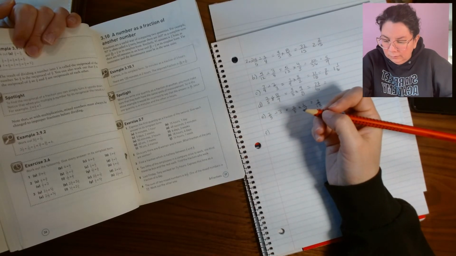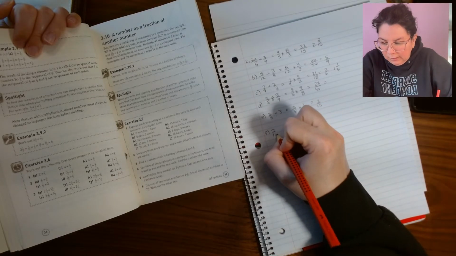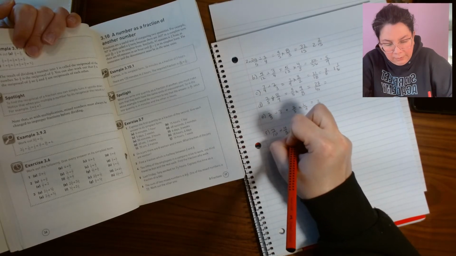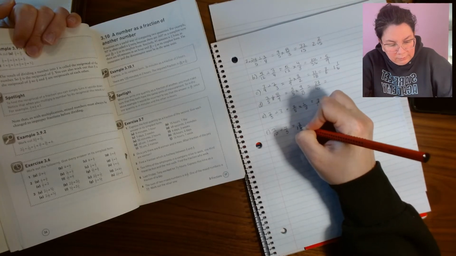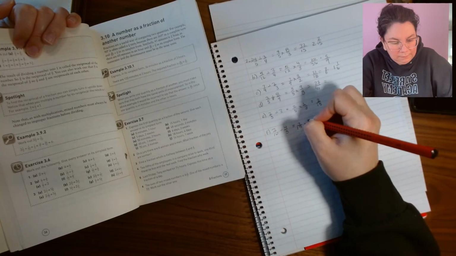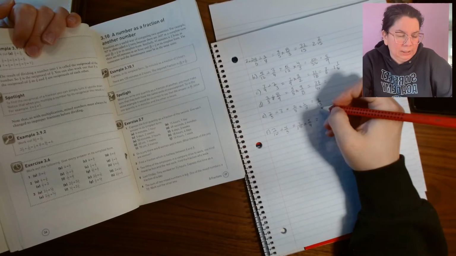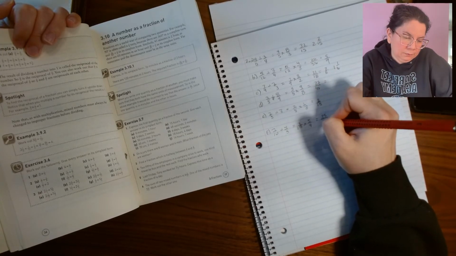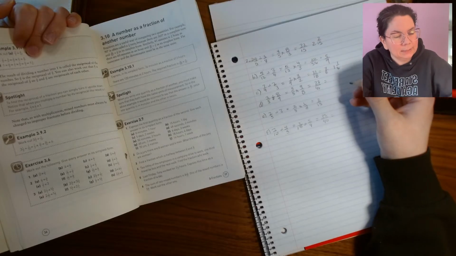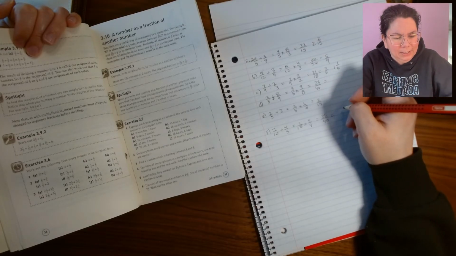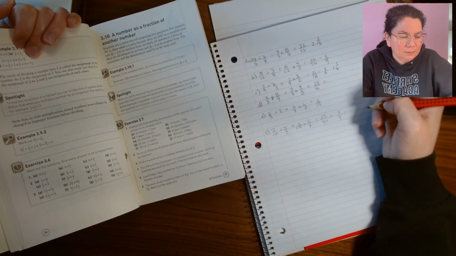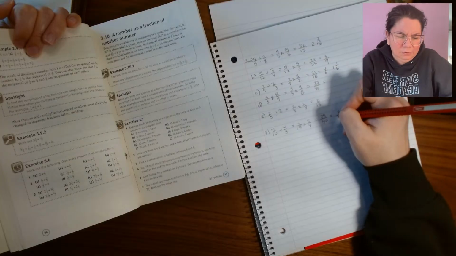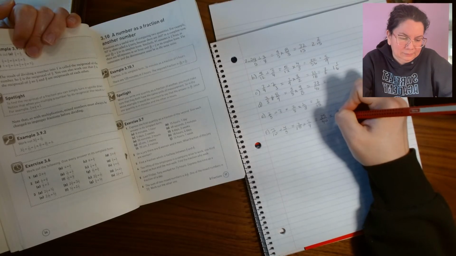F. 7 over 10 divided by 4 over 5 equals 7 over 10 times 5 over 4, which is 35 over 40, which is 7 over 8.